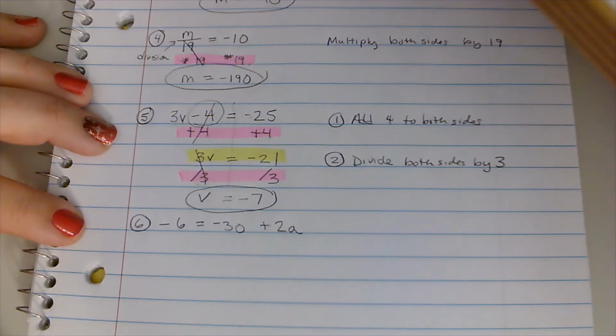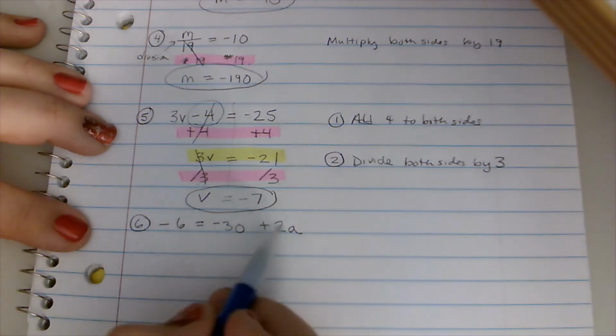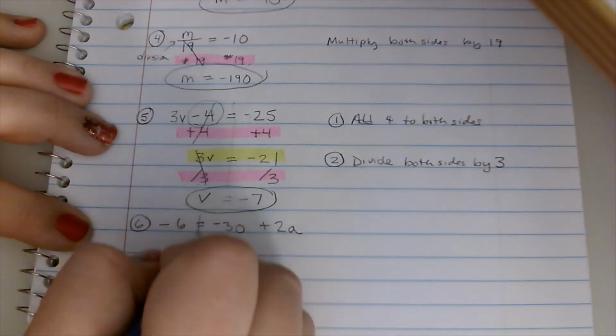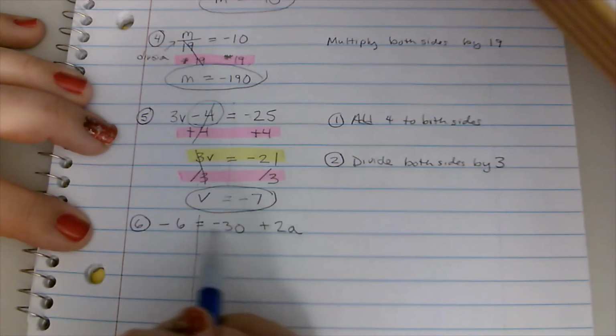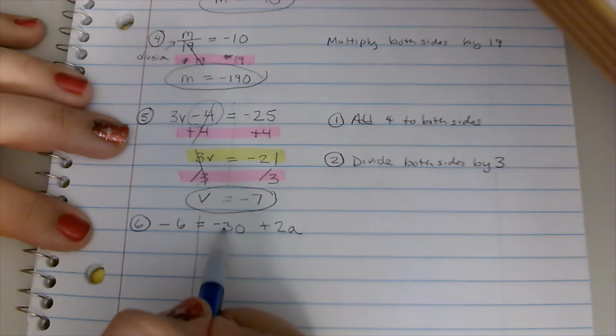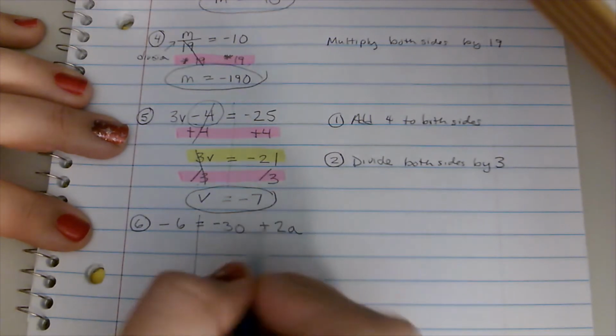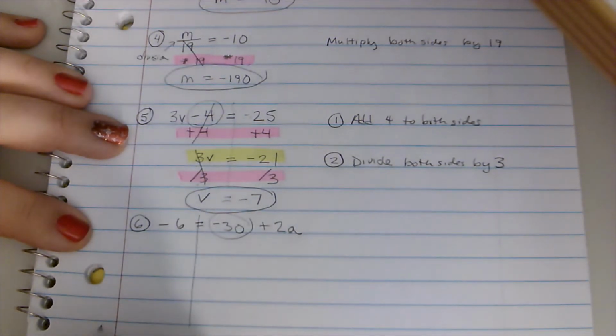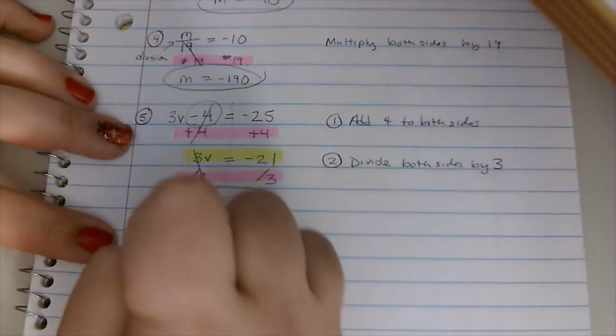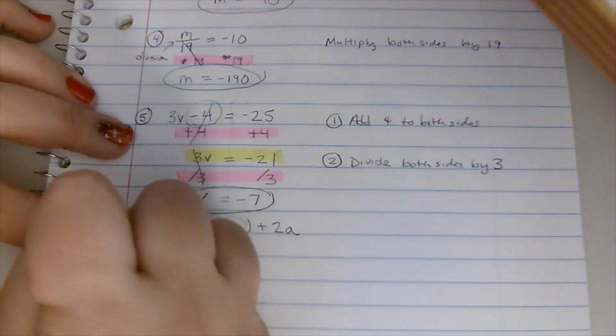All right, -6 equals -30 plus 2a. So if I'm looking at this one, the a is now on this side. So I'm going to focus on the right side of the equation over here. And I'm going to start with the number that is not attached to the variable. So I'm going to start with this constant term. It's -30. Since it's a -30, I'm going to add 30 to do the inverse.